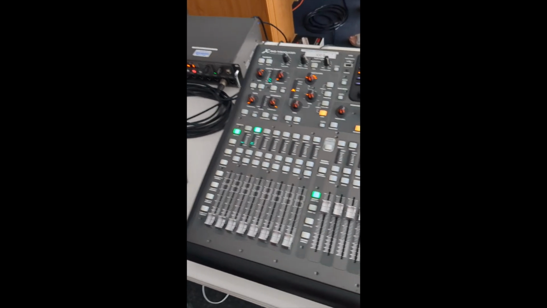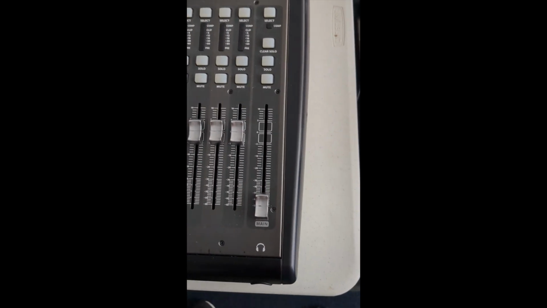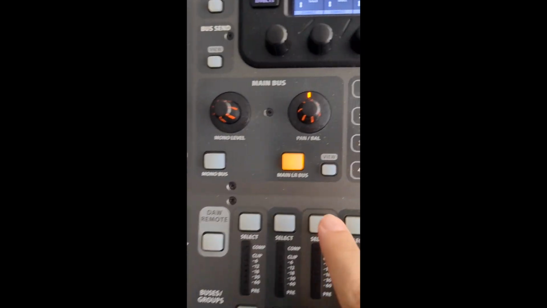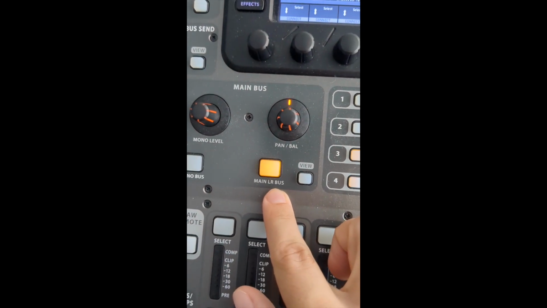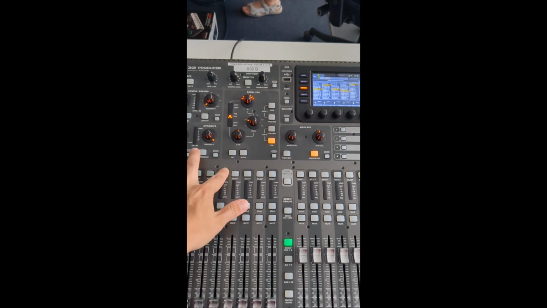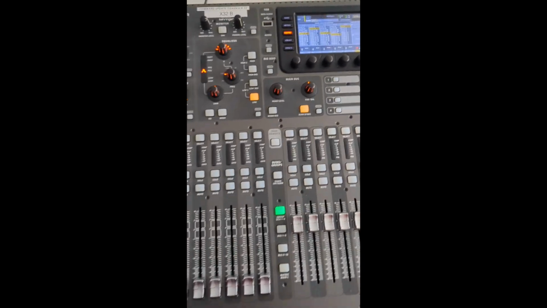The next step is to make sure that these inputs are going to the master fader. That one's easy. It happens by default. It's just this little button here that says main LR bus. So you would select the track and just make sure that main LR bus was lit up. So that's an easy one.